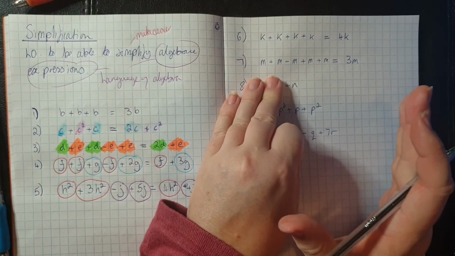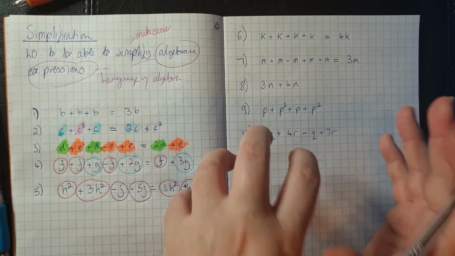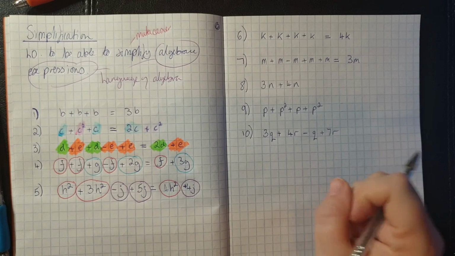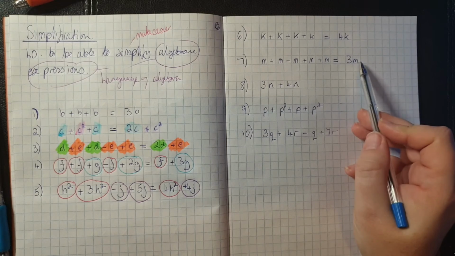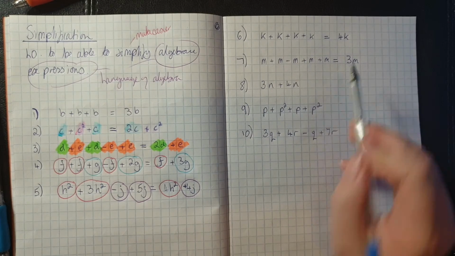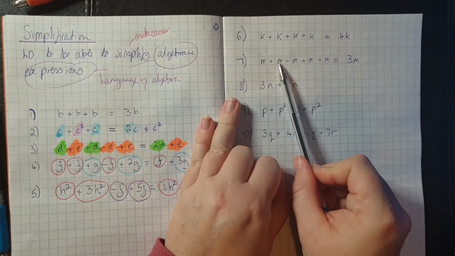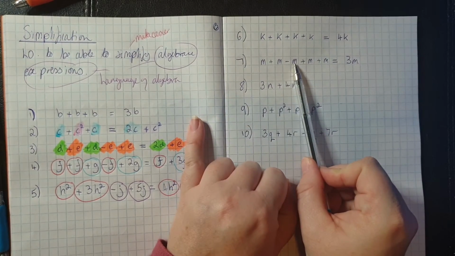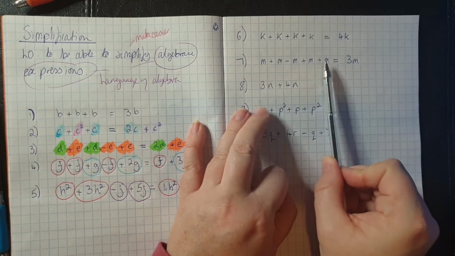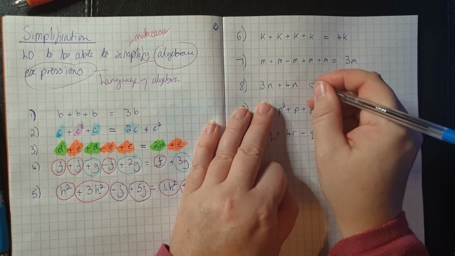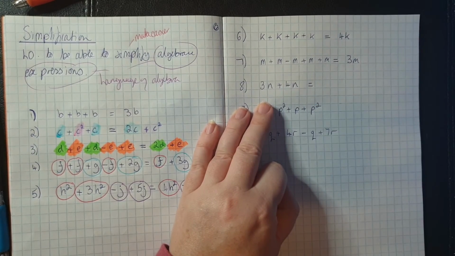We don't know what M is. Reminder, these letters are variables, they change, but we understand the meaning of the symbols, okay? We don't know what M is, but when we do, we know we're multiplying it by 3. Just to recap, we've got M plus M, take away M, plus M, so that gives us 3 M's. Okay, so far so good.